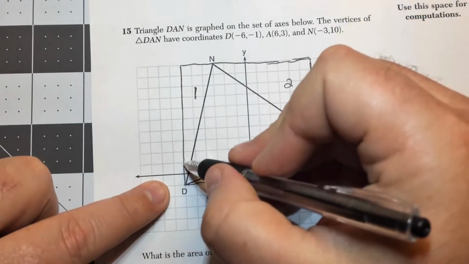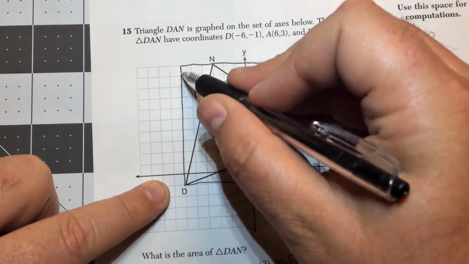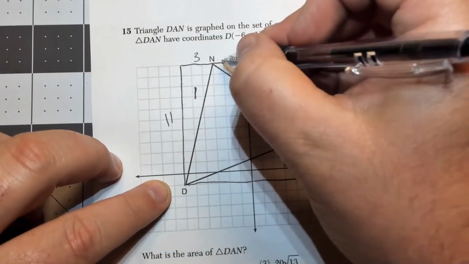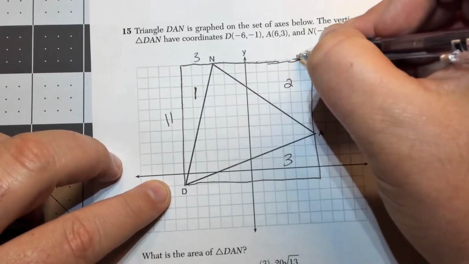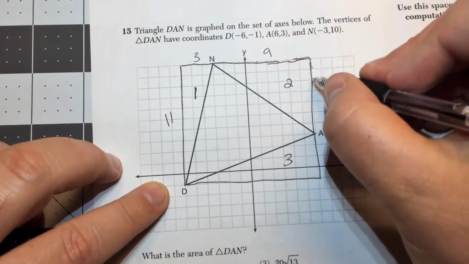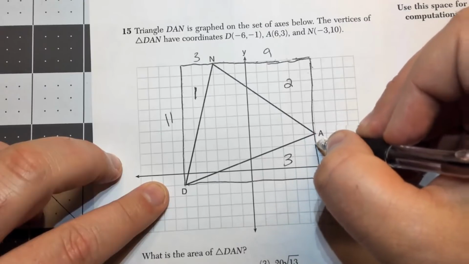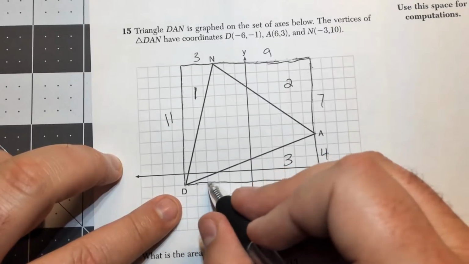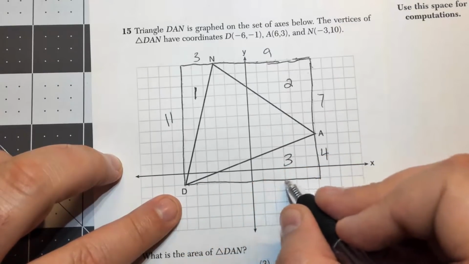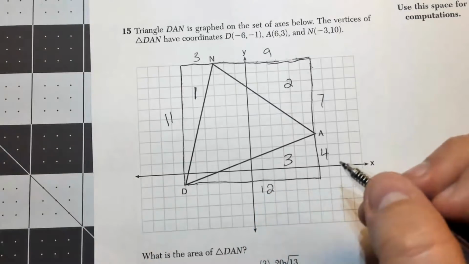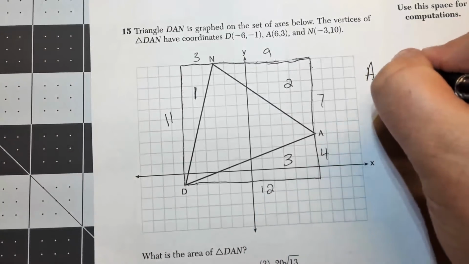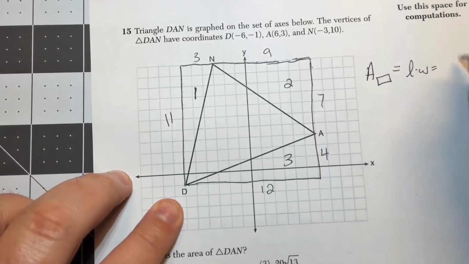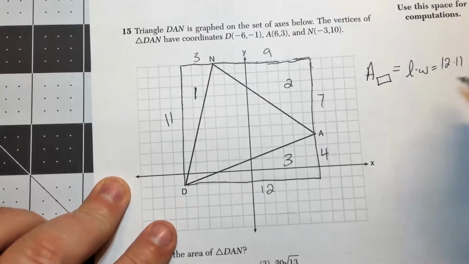So if you count it up, we're going 1, 2, 3, 4, 5, 6, 7, 8, 9, 10, looks like 11. Okay, we got 3 across this way. We got 9 this way. Should be 11 back down. It is. This is 7 and 4. And then we got, should be 12. 2, 3, 4, 5, 6, 1, 2, 3, 4, 5. And we did. So I'm just going to do the area of the entire square itself, okay, which is just length times width. So 12 times 11.